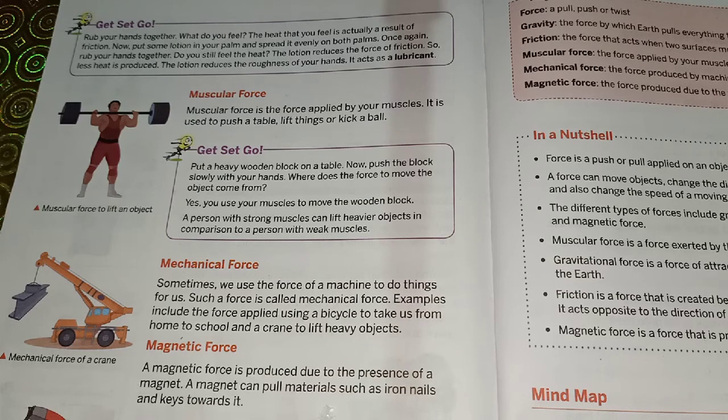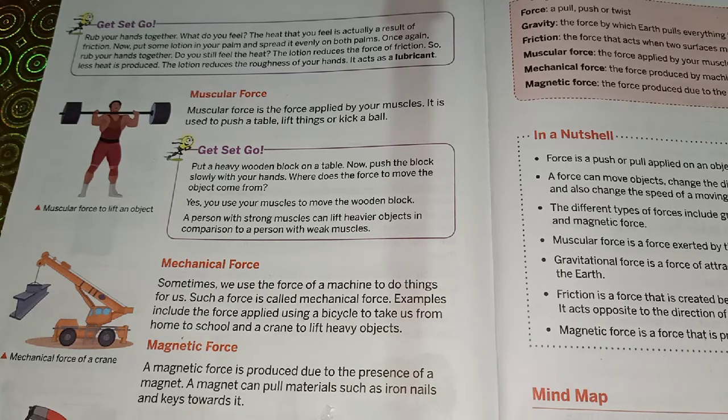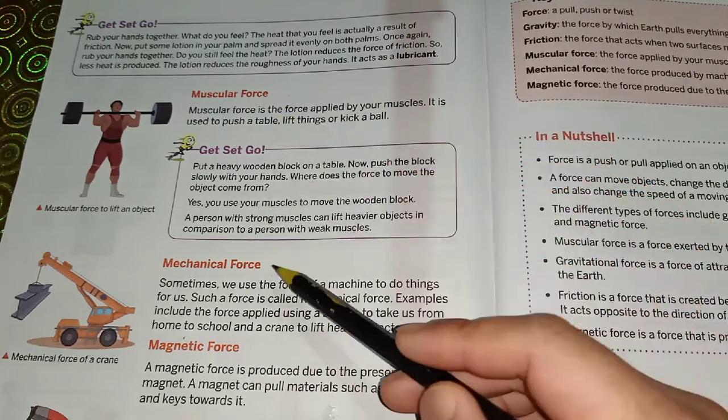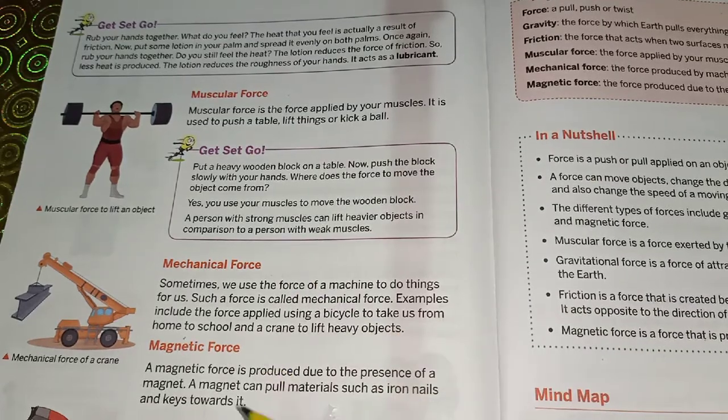We are doing force and different types of forces. Through our previous class, we have learned two types of forces, and they are gravity or gravitational force and friction or frictional forces. Now, in today's class, we are going to learn about three different types of forces, and they are muscular force, mechanical force, and magnetic force.